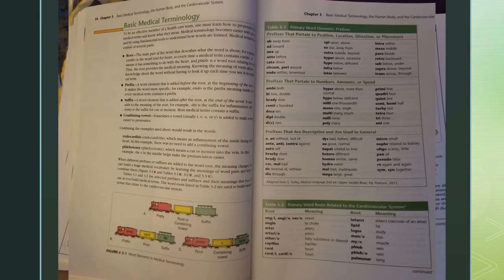Lipid, L-I-P-I-D, fat. Logos, L-O-G-O-S, study. Mano, M-A-N-O, thin. Myo, M-Y-O, muscle. Phlebo, P-H-L-E-B-O, vein. Pulmonar, P-U-L-M-O-N-A-R, lung.